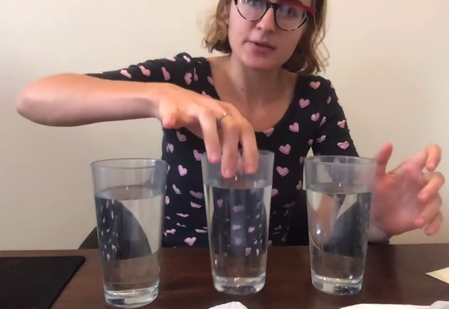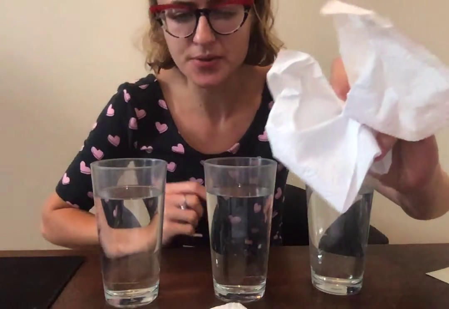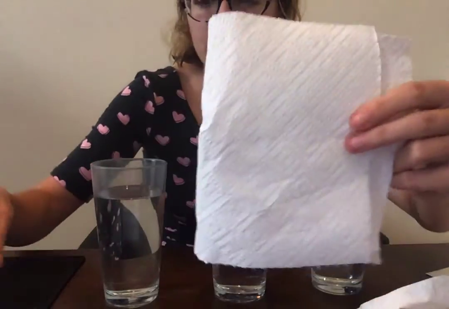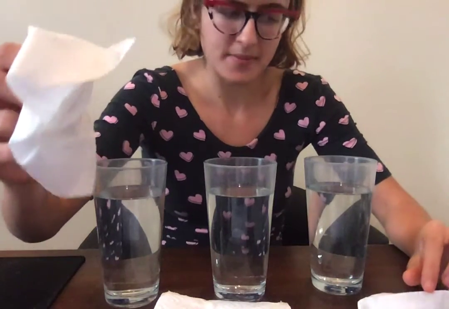Hi, today we will be doing a brief science experiment about things that we flush down the toilet and things that we probably should not flush down the toilet. Today we start with 3 cups of water, about the same amount of water in each glass. We also have toilet tissue, a paper towel, and a wet wipe.